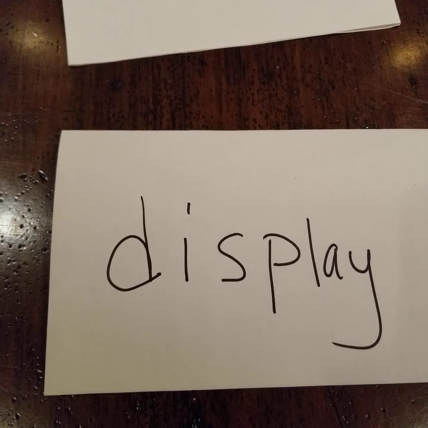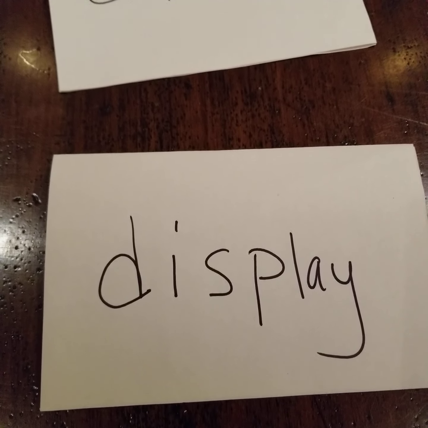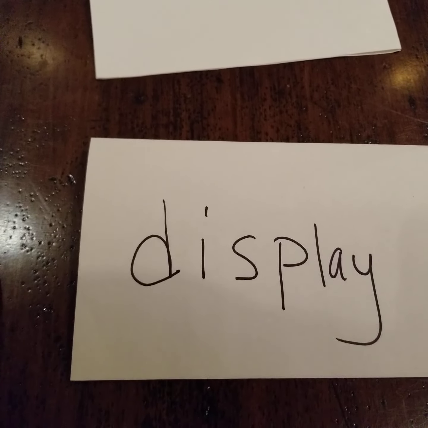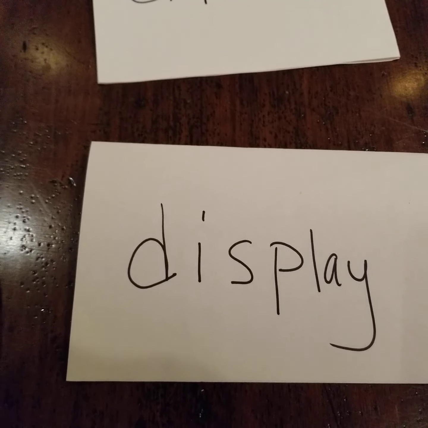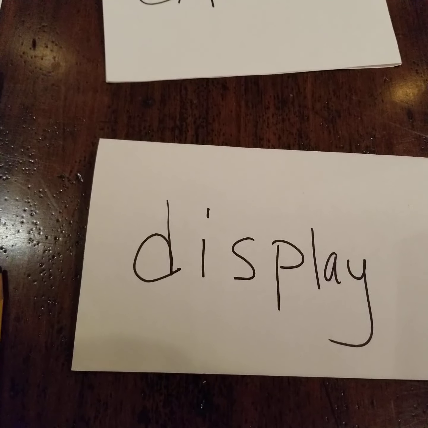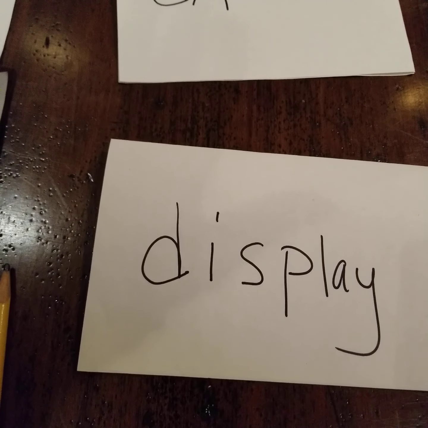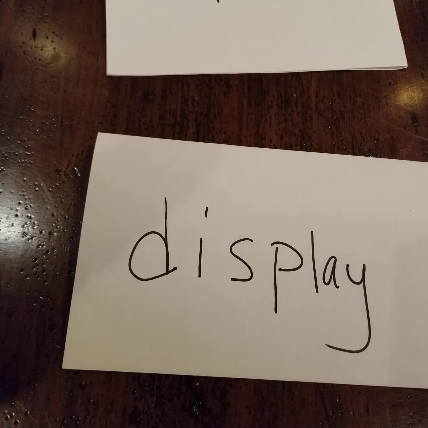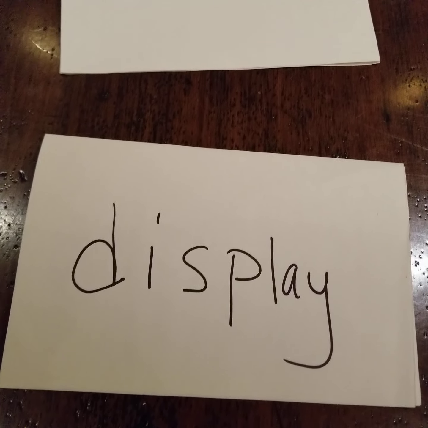Our next word is display, and that is a place where things are shown. Much like our classroom wall, in my house, that's on display now in my dining room. All of the things that we use in our classroom are on display in my dining room. People can see them when they walk in my home.